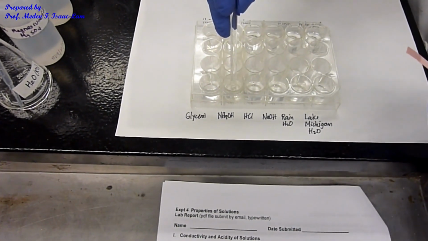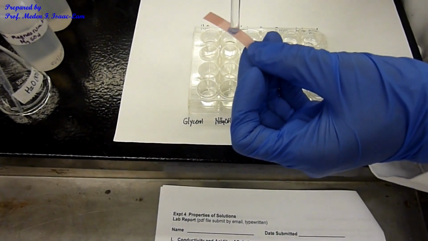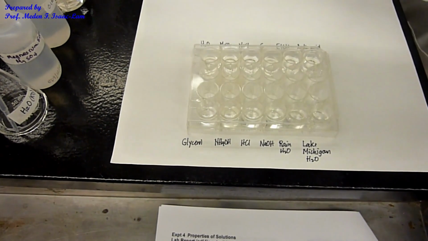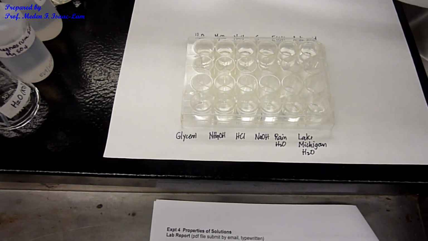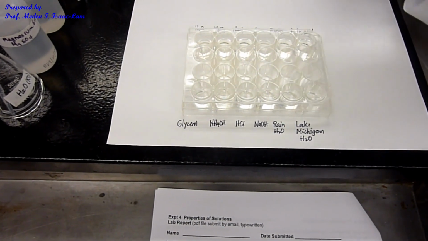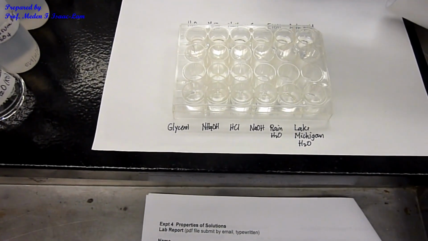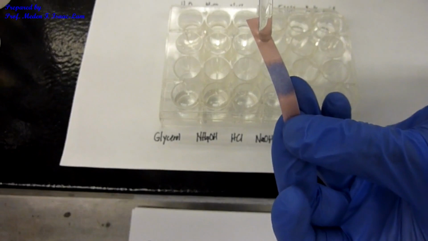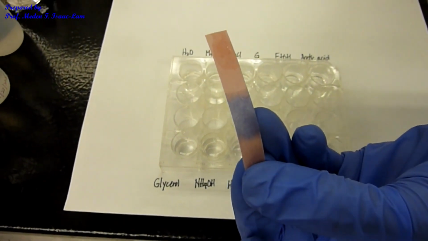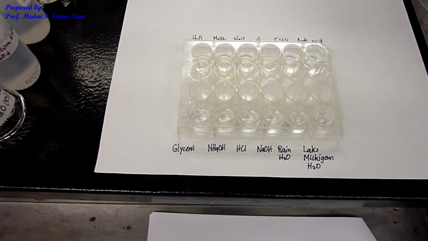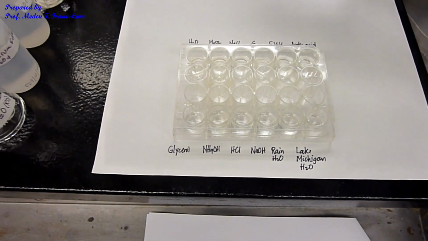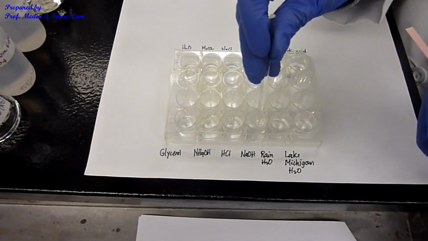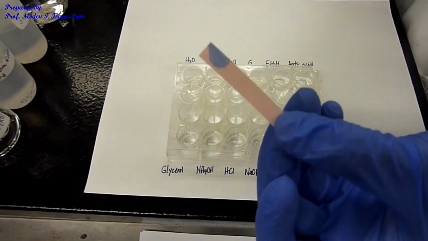Next one, ammonium hydroxide. Okay, blue. So the red turned to blue. And then next one is hydrochloric acid. So I'm gonna put it on this side here. Okay, hydrochloric acid. Still the same. Red. And then one more. So now sodium hydroxide, NaOH solution here, blue.